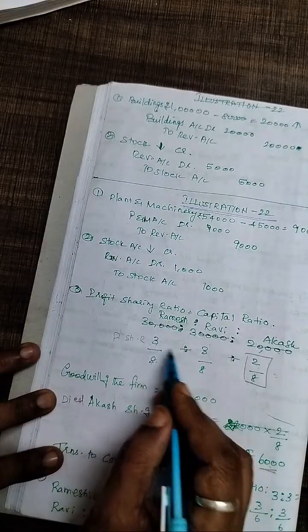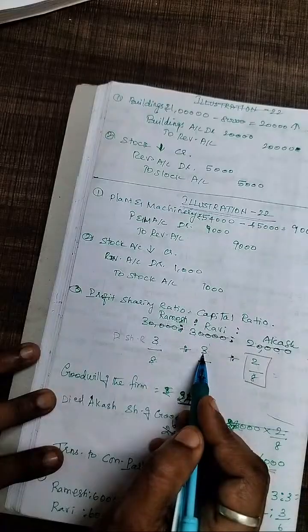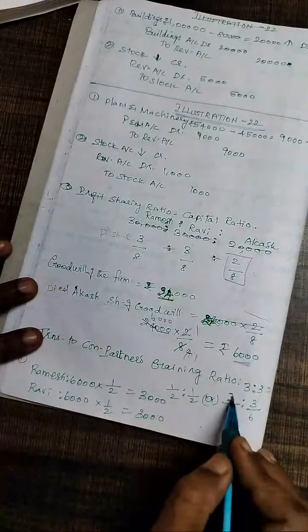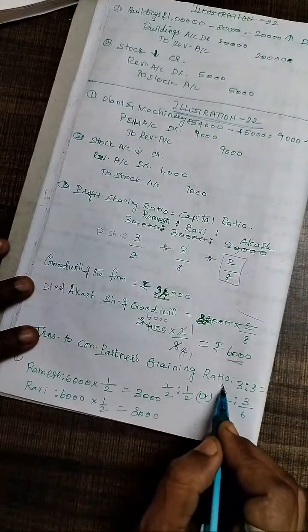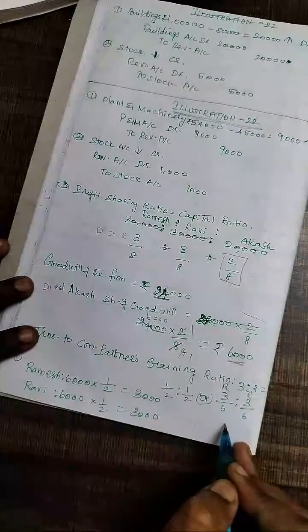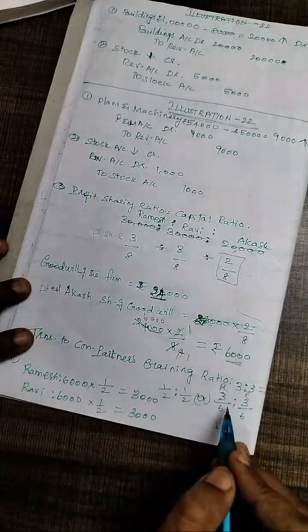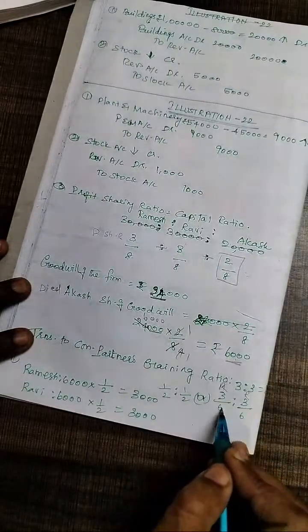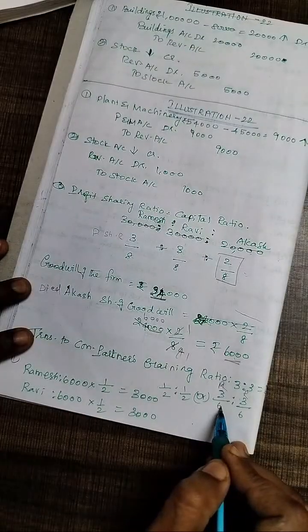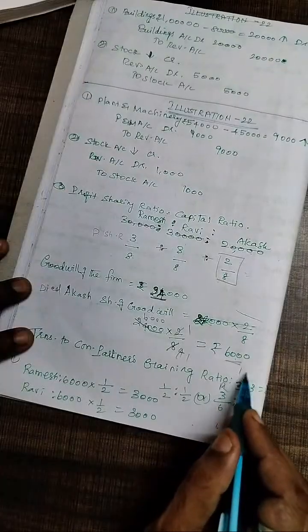The old profit sharing ratio for Ramesh is 3, and Ravi's old share is 3. So 3:3, which means 3 goes for Ramesh and 3 goes for Ravi. 3 plus 3 is 6, so you can enter that sum of the ratio in the denominator. Otherwise, 3:3 means 1:1.